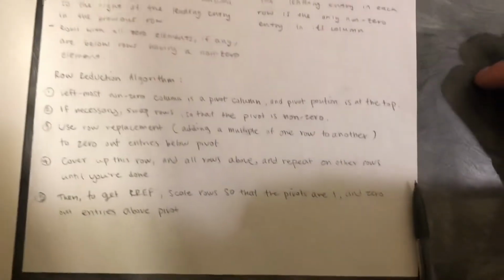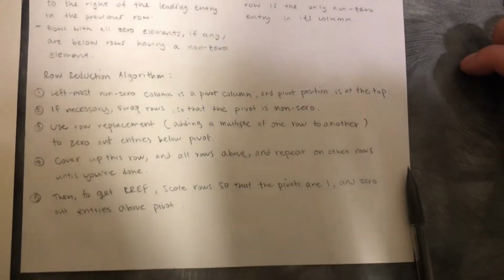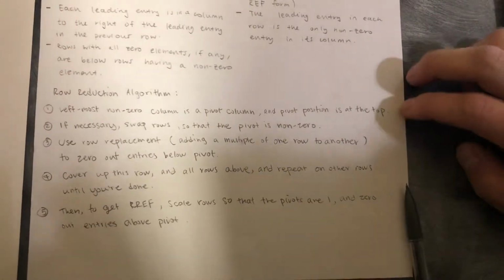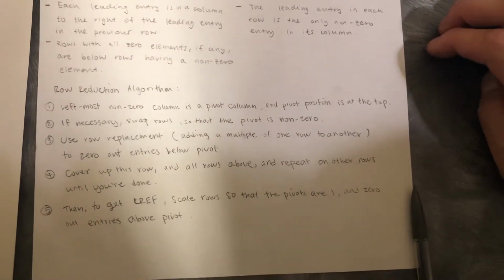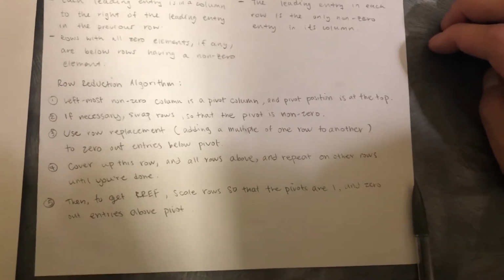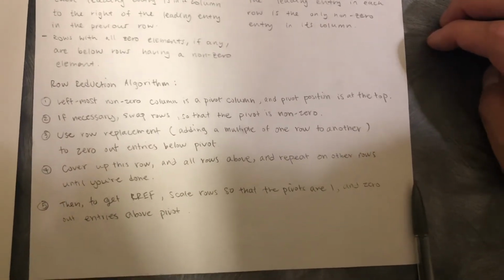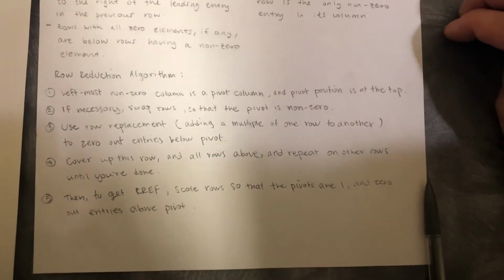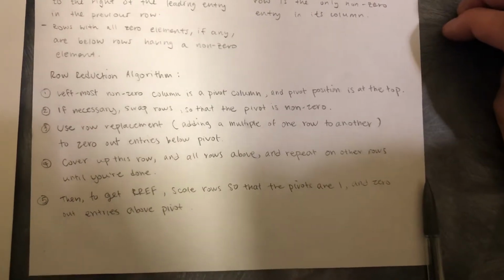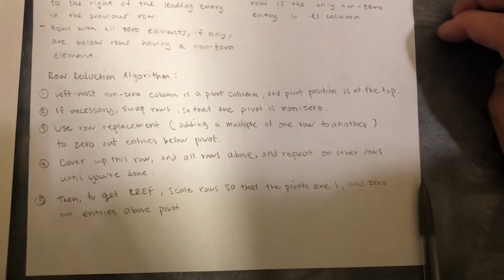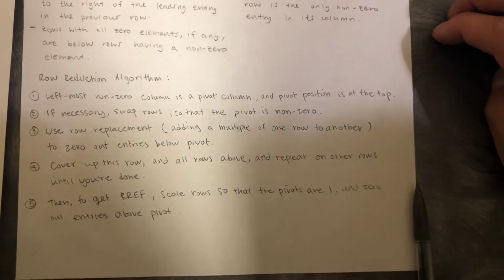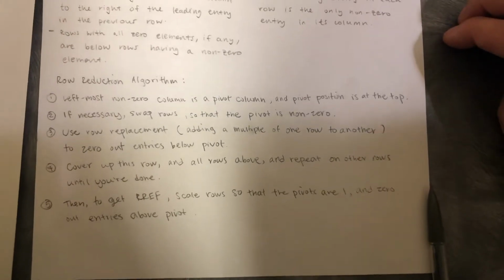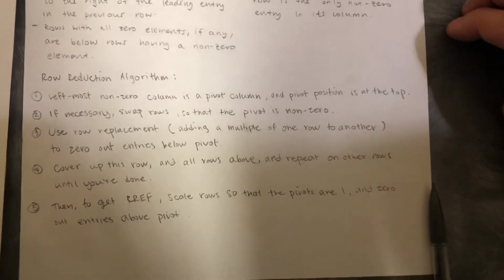Okay, and then in order to get the augmented matrix into reduced row echelon form, we want to follow this algorithm. First, our leftmost non-zero column is the pivot column, and the pivot position is at the top. If necessary, we want to swap the rows so that the pivot is non-zero. Then we want to use row replacement, that's adding a multiple of one row to another, to zero out entries below the pivot. Then you want to cover up this row and all the rows above and repeat for the other rows until you're done with all the rows.